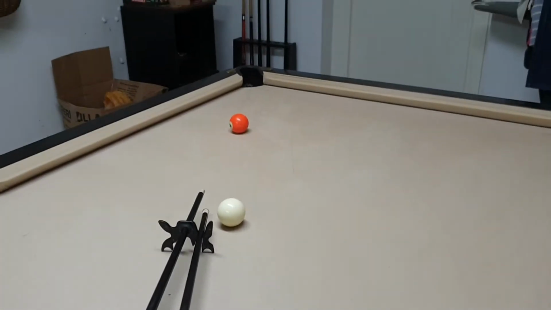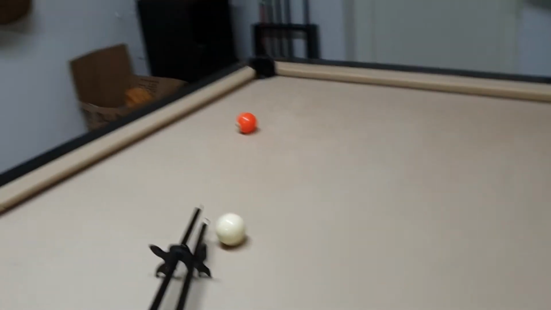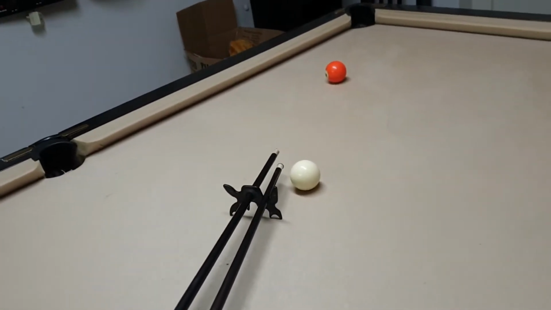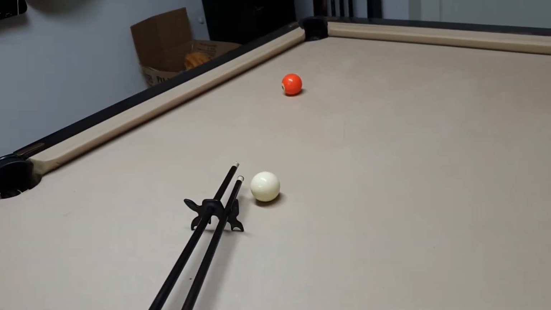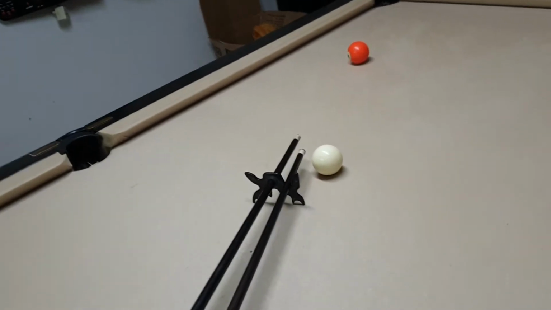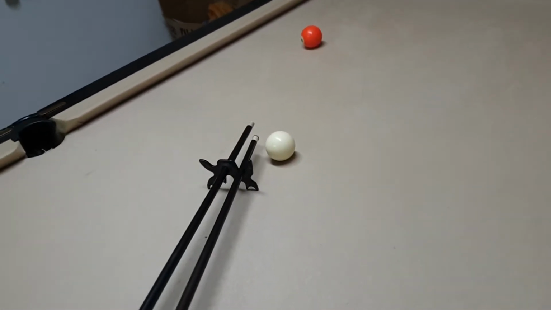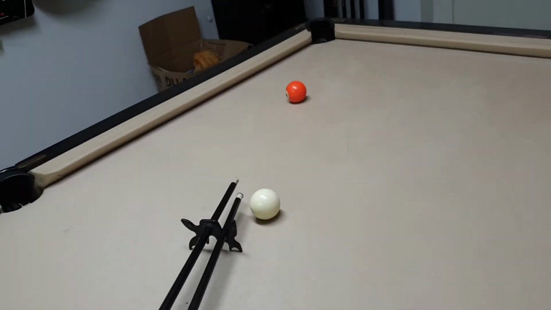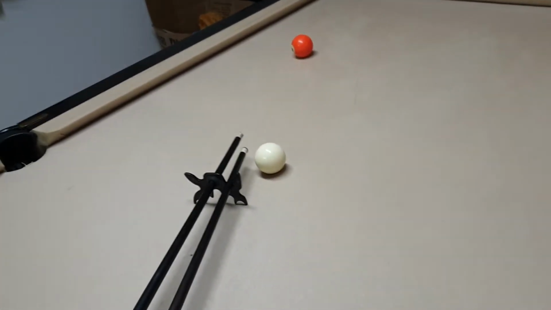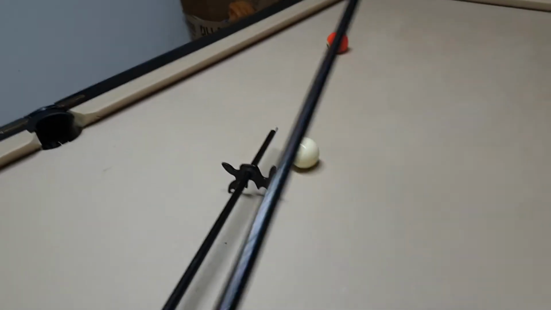Obviously on this table I'm able to physically reach the ball, but if you want to practice some snooker, this will be a frequent occasion, because a snooker table is really big. It's probably more than double this table that I have right here, so it will be very common to face shots that you can't physically reach with just a cue.